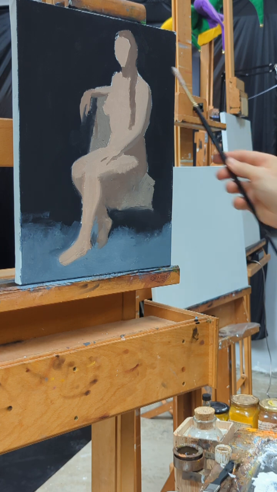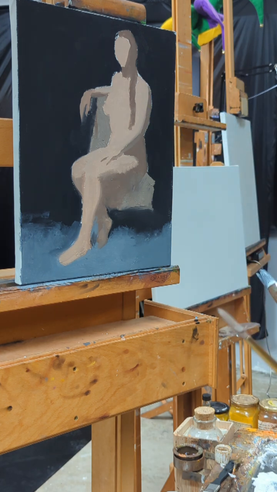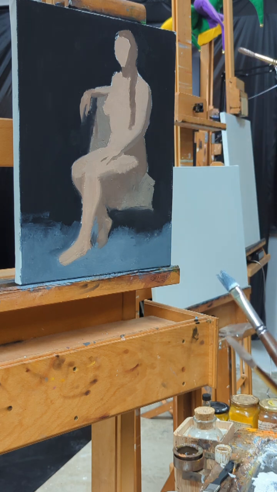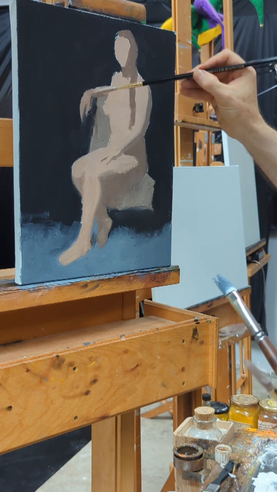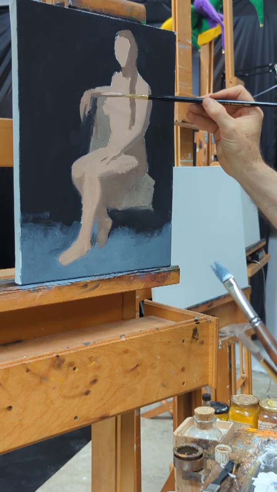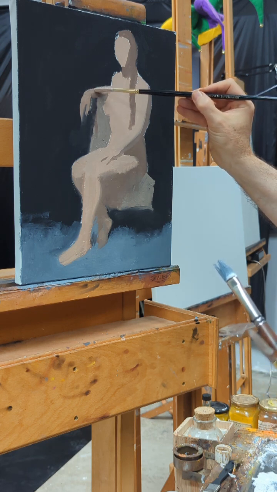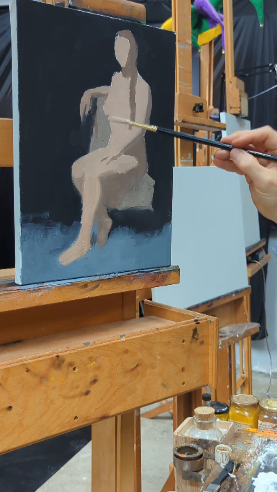I could definitely have gone lighter in the lightest areas, and I could still do that. I could scrape back.